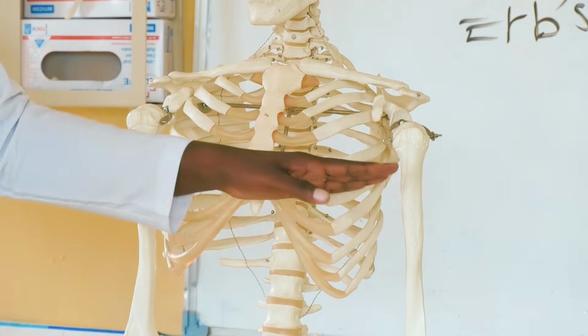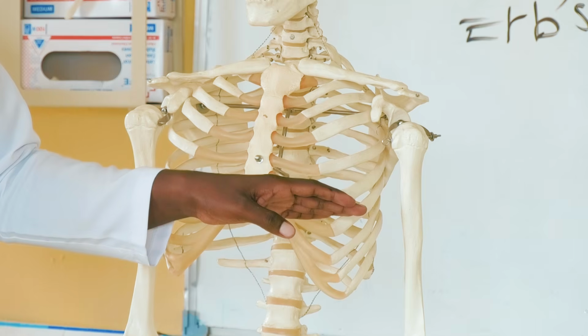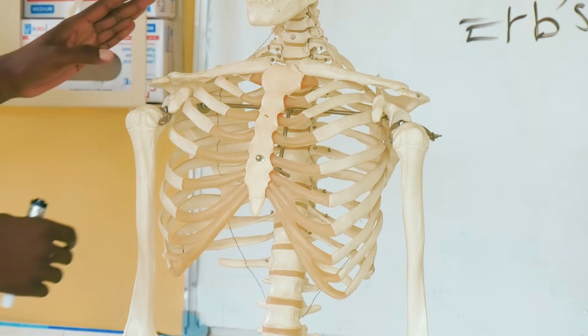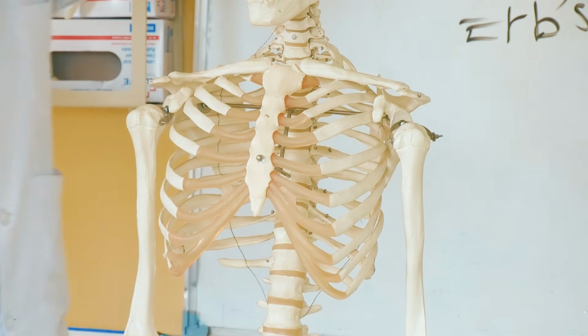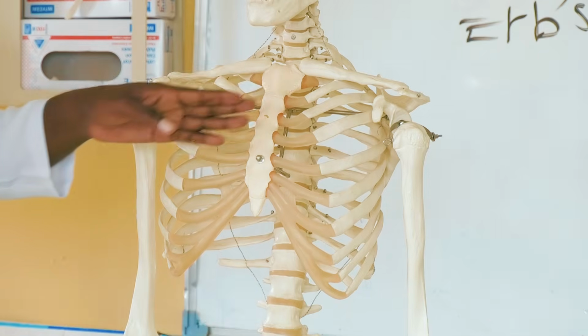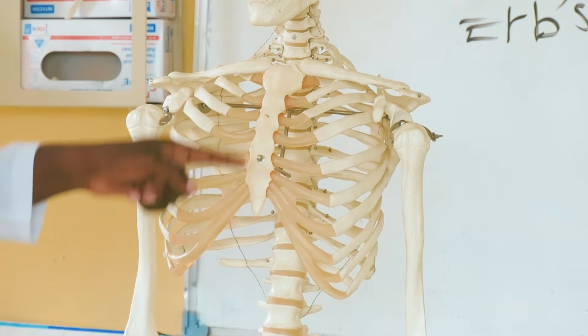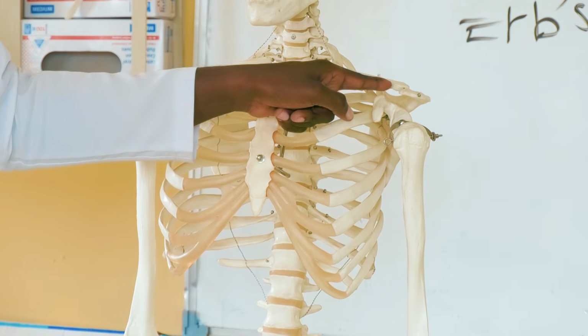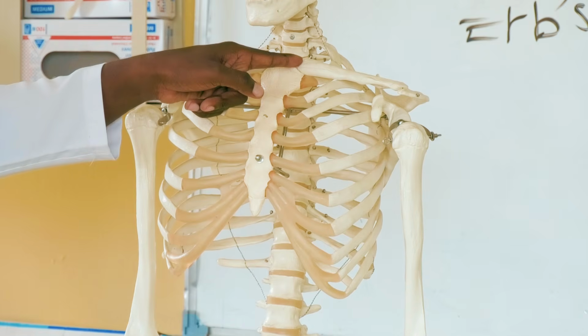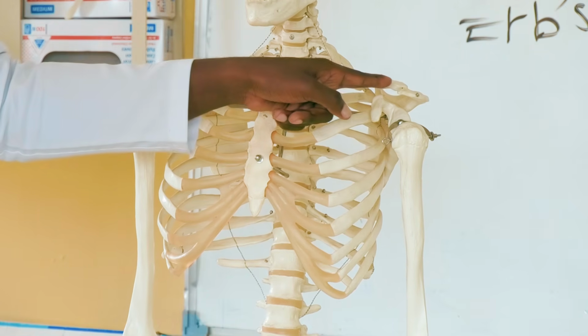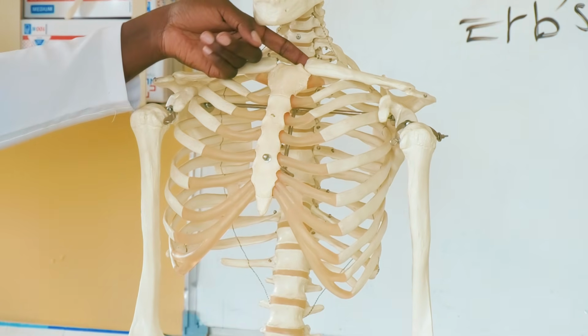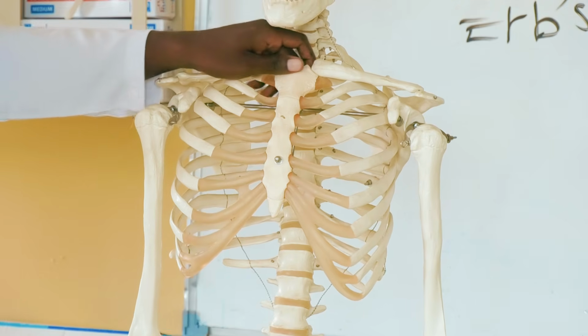Now, this one has a special landmark. I want you to pay attention. How do you listen to the mitral area? You don't move the way we are moving using this. We are going to come back to the sternum, or back to the clavicle. Are you seeing this one? The clavicle bone, the S-shaped bone.